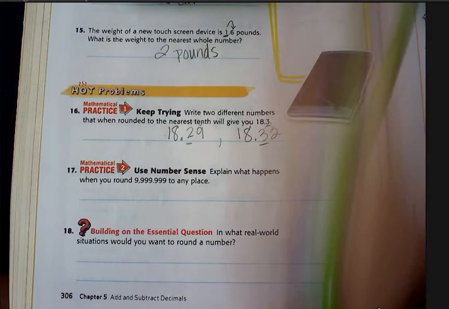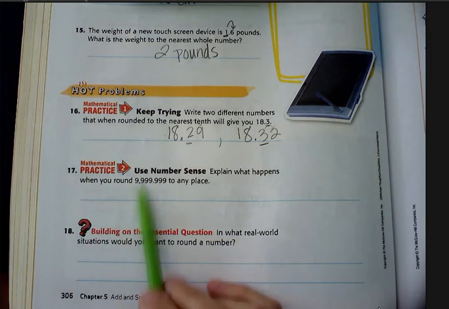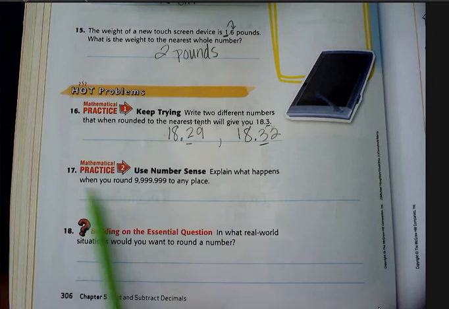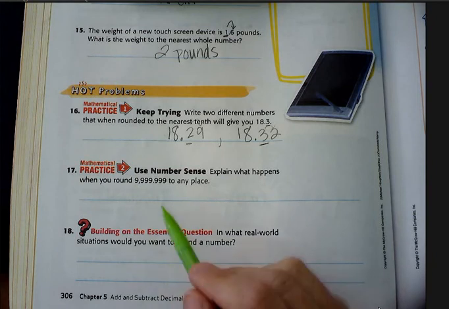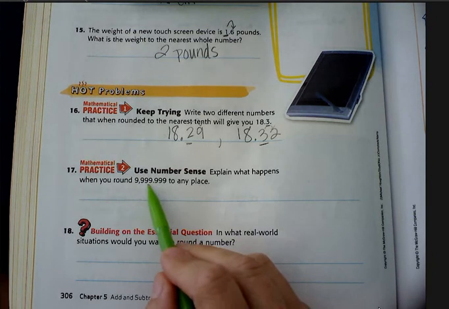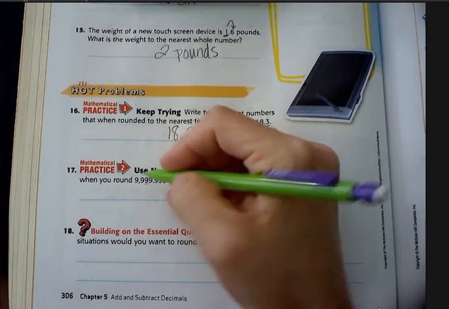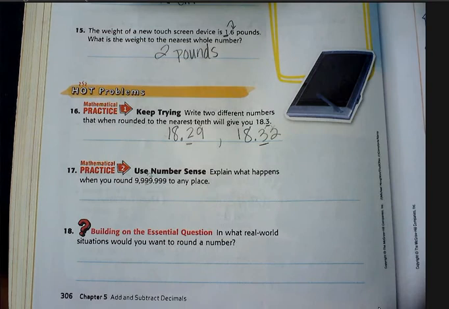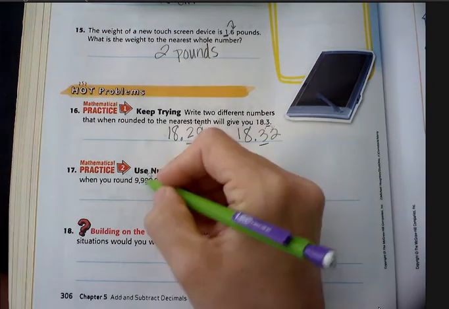Okay, let's do this math practice number 2. Use your number sense. What happens if you round this to any place? What happens to all those 9s? What happens if you picked any place and started it? Just think that through for a second. Think if you picked any number, say we picked this one to round it to there, and we look next door, it would go up. Well, what's 1 more than 9? 10, and then that would bump this one, and that would bump this one.